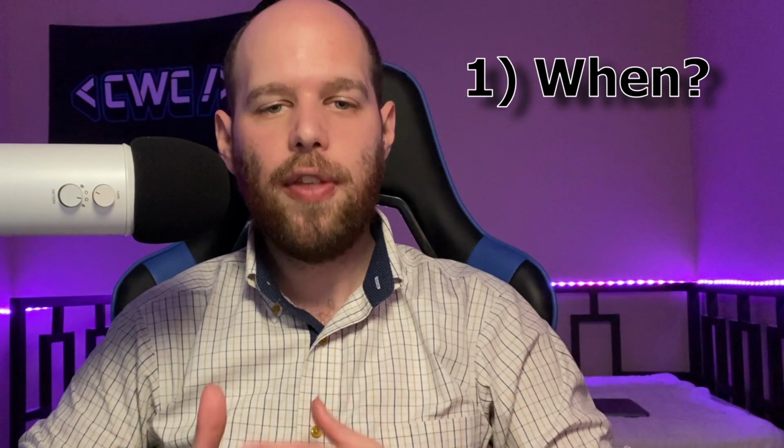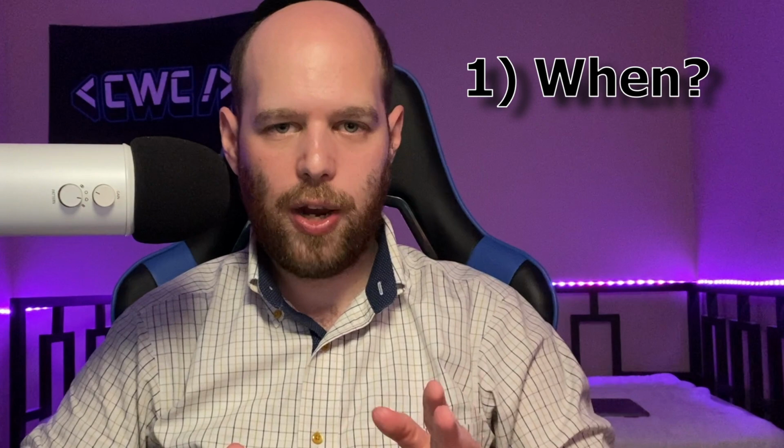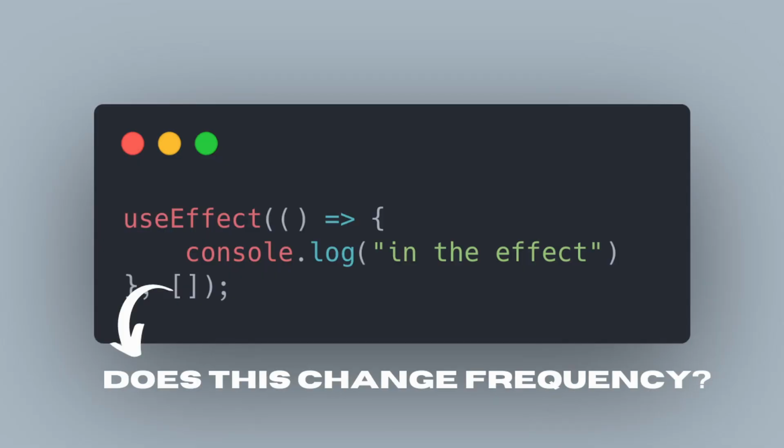So right from the get-go, there's a few things that I want to establish regarding the useEffect hook. Number one, I want to know: when does it run? Does it run before render, or does it run after render? The second thing I want to establish right away is, how frequently does the useEffect hook run? And as a follow-up to that, how does the dependency array maybe change that frequency? Does it change the frequency? And if it does, how does it change the frequency?